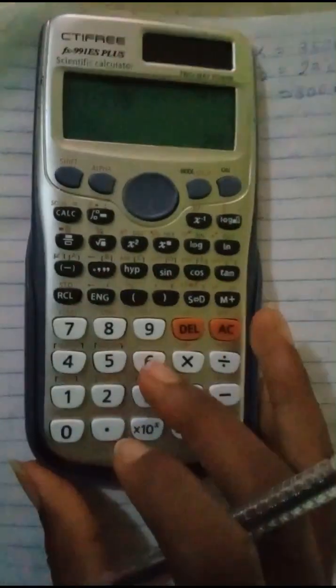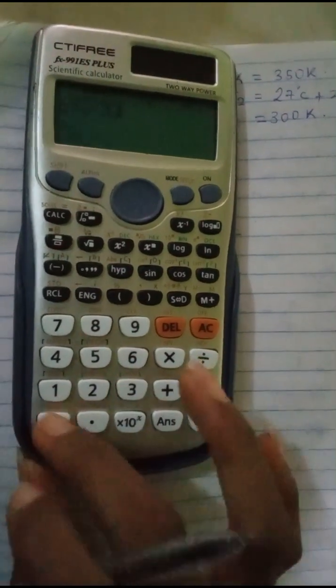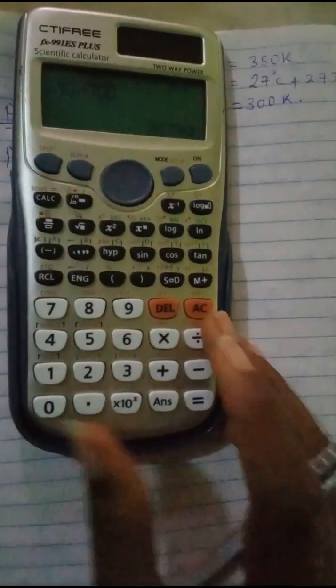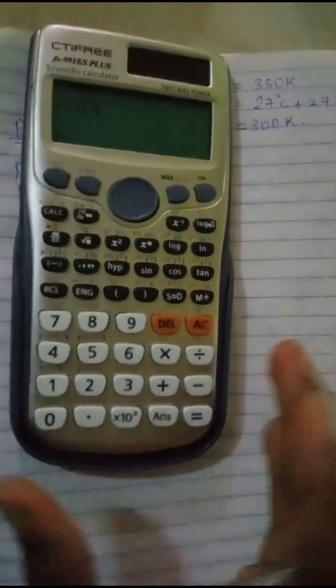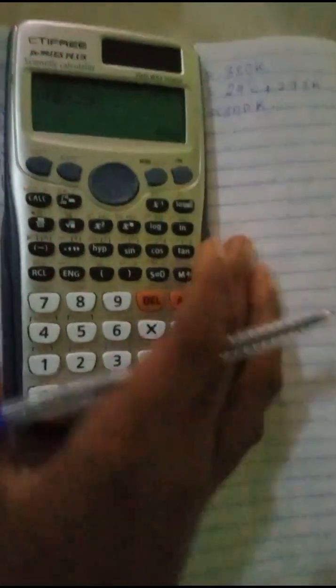That is 693 times 300 equals 207,900, divided by 350 equals 594. So that's 594 millimeter mercury.